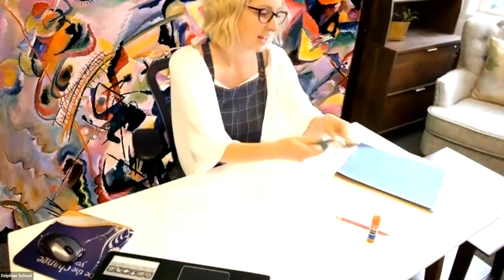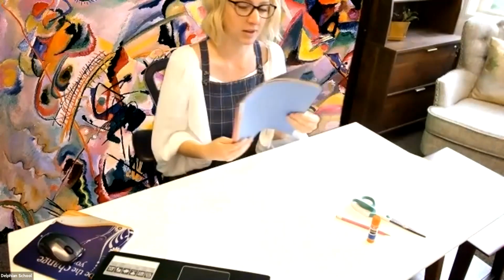Today we're going to be talking about abstract art, and then we will be doing a project with abstract art. So today what you need for your materials for our project at the end is some glue, a pencil, a pair of scissors, and some colored paper.